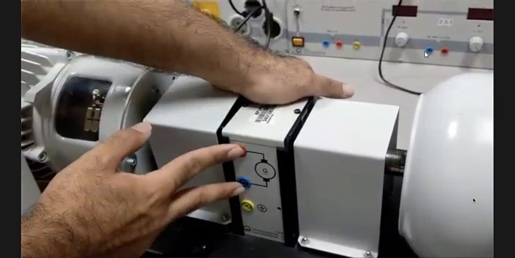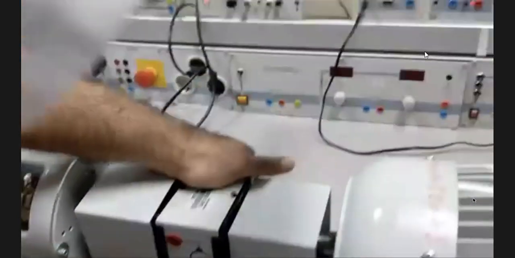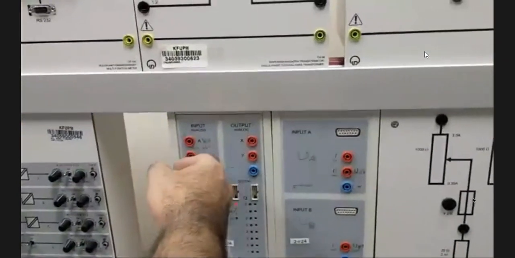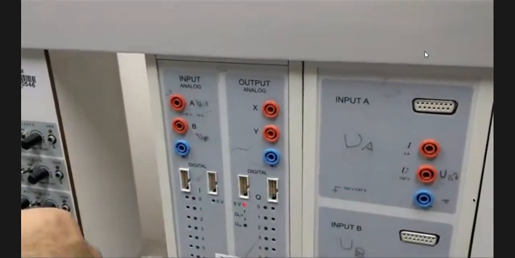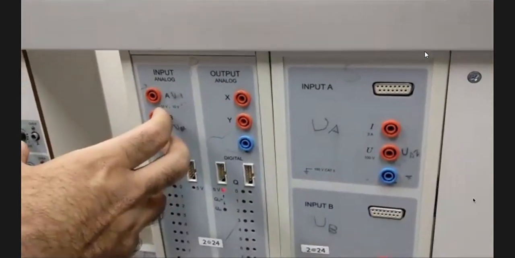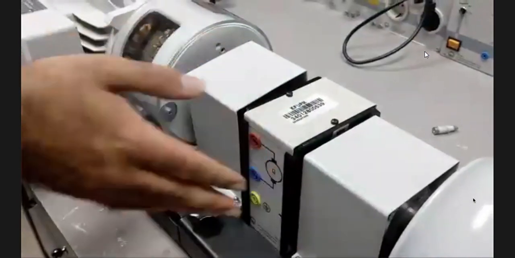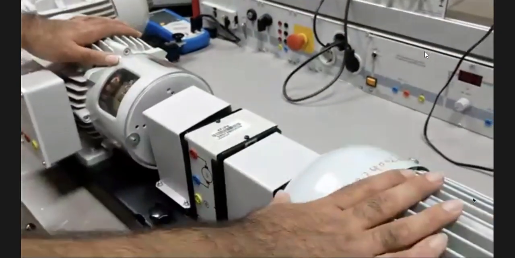How will we measure the speed? We will connect this tachometer to CASSILab. You remember we said we can measure the voltage by the CASSILab software in the PC. So CASSILab will take this input voltage, and then we will do the CASSILab setting to measure the speed. This is regarding the generator.